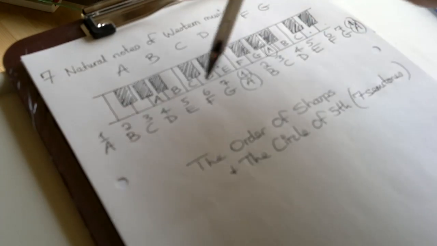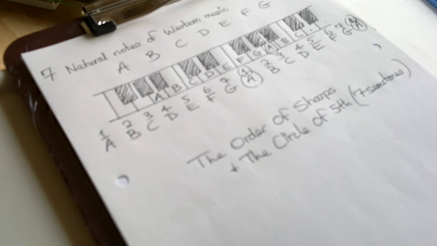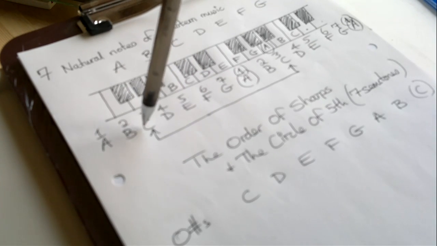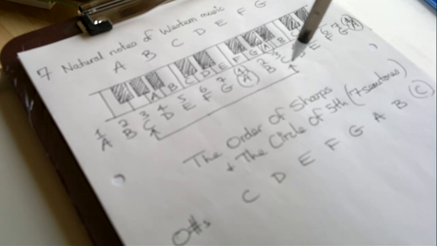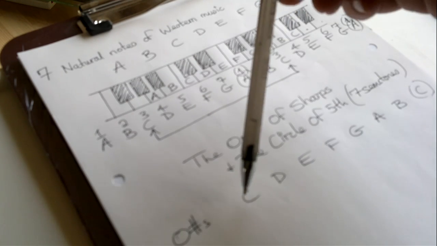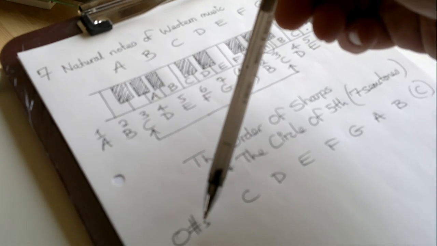I want to take this here, and I want to show you how we produce the order of sharps, or we categorise them into the additional sharps. As we go on, you'll see what I mean. I've gone back up here, I've selected from C to C, and I've wrote it out here, C to C. Now this has no sharps.